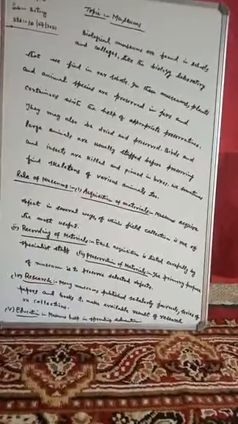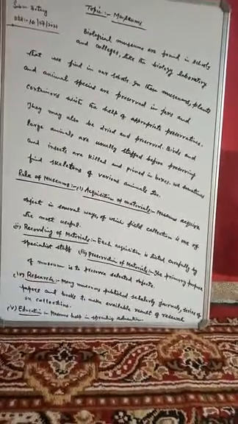Now the fifth role of the museums is education. Museums also help in spreading education. One more role can be exhibition of materials.